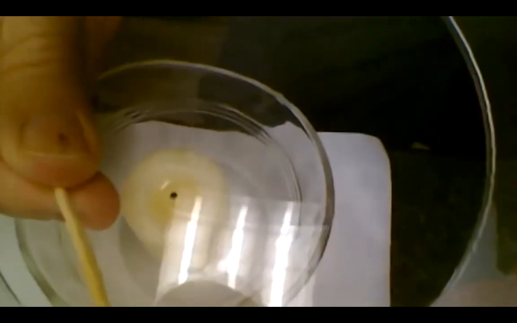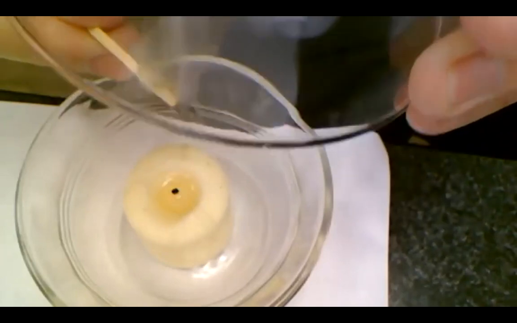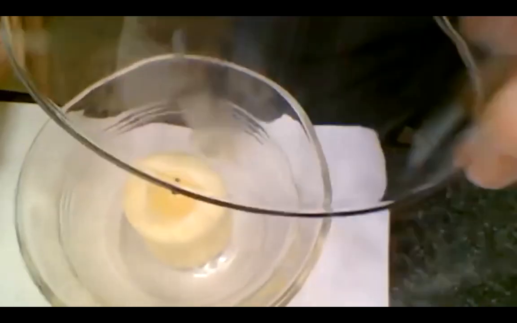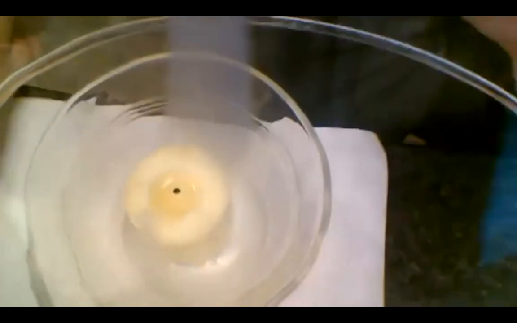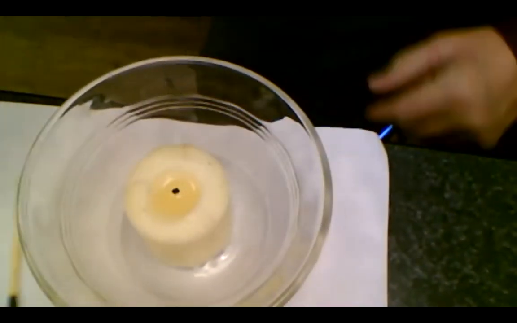like this, you'll notice on the side of the glass it got foggy. That was water vapor forming there on the side. So all these demonstrations actually work so much better in person than through cameras.